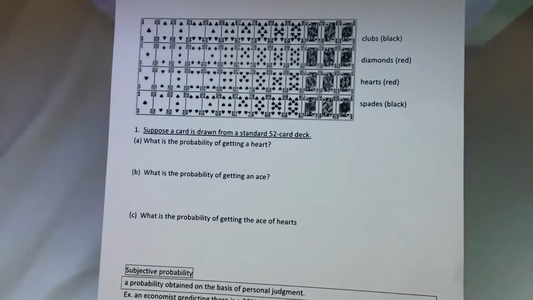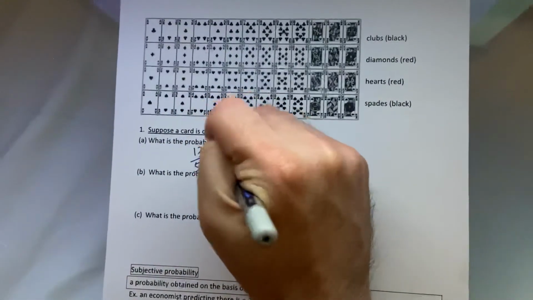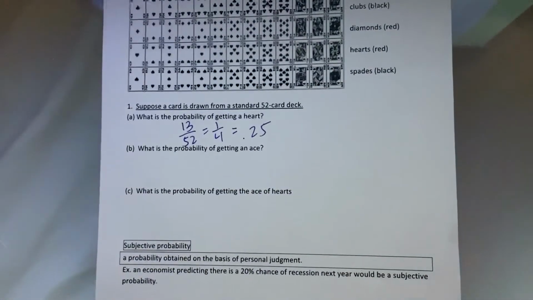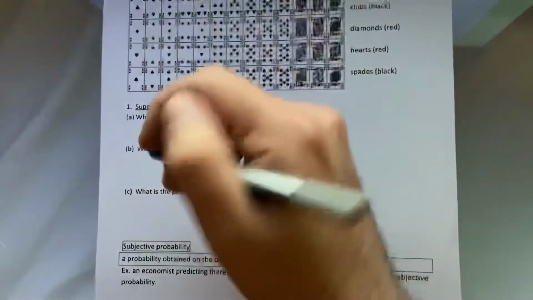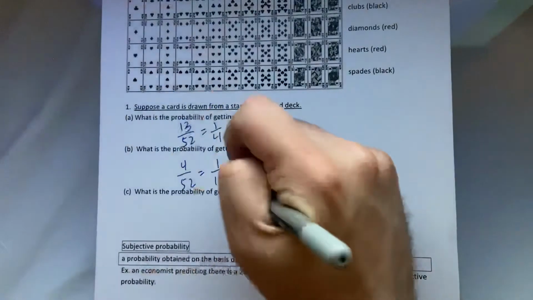Okay, so here are your 52 cards drawn out for you. Suppose a card is drawn from a standard 52 card deck. What's the probability of getting a heart? There are 13 hearts out of the 52. Just 1/4 or 0.25. Probability of getting an ace. There are 4 aces out of 52. Just 1/13. This is something like 0.077.